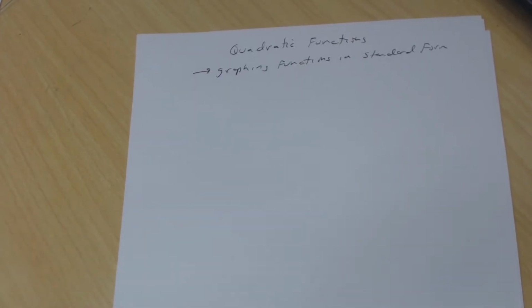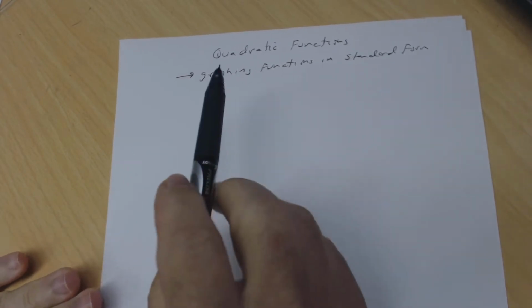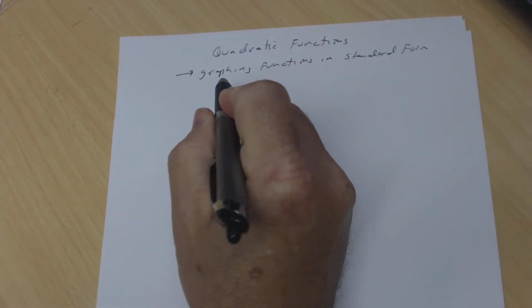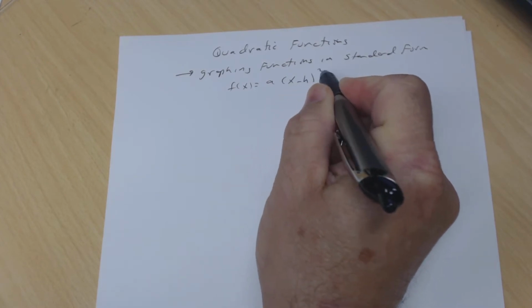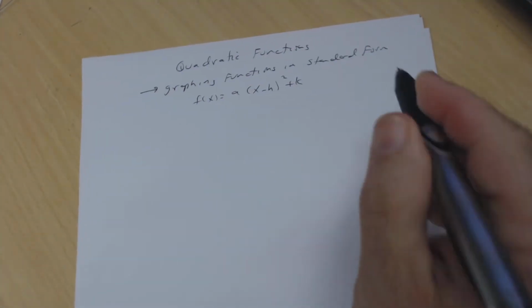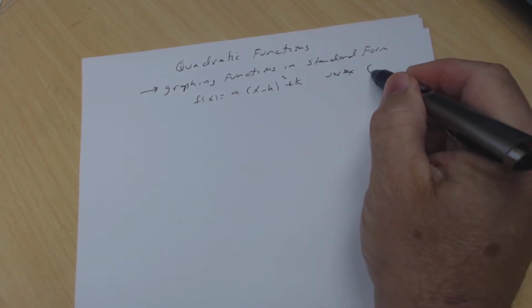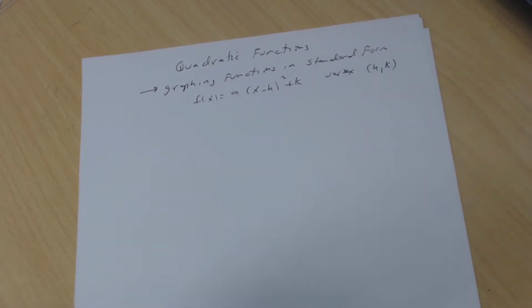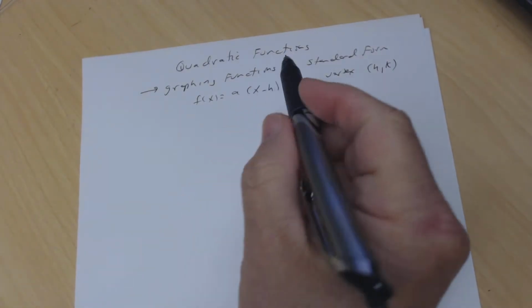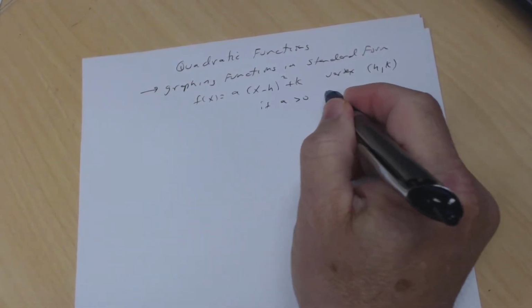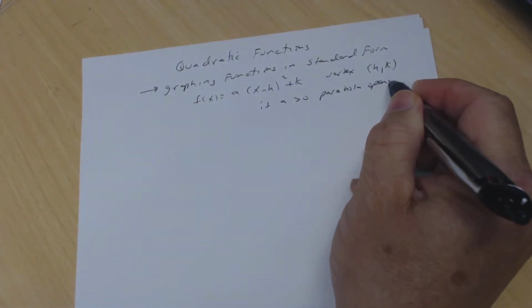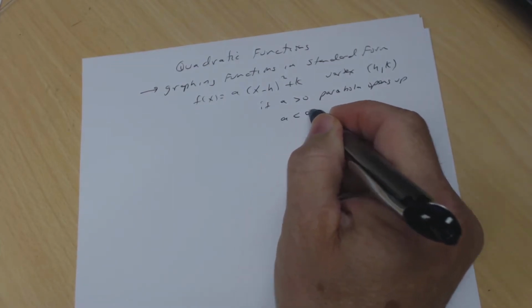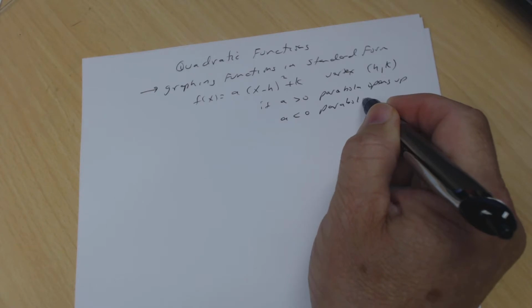Okay, so again, we're going to continue talking about graphing quadratic functions, and these functions are going to be in vertex form. So it looks something like this: f of x equals a times x minus h squared plus k, where the vertex is (h, k), and remember, if a is positive, the parabola opens up. If a is negative, the parabola opens down.